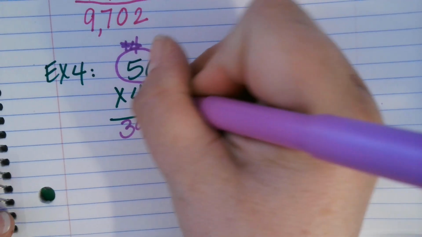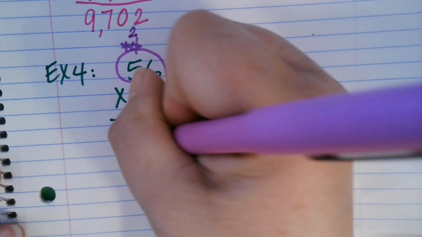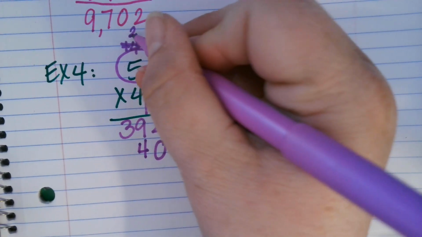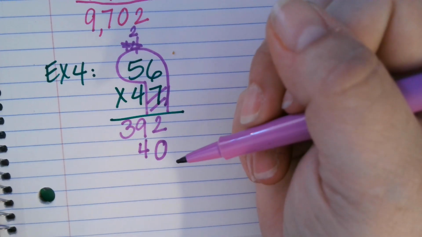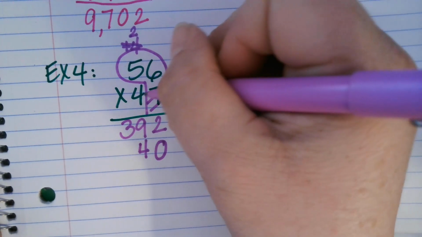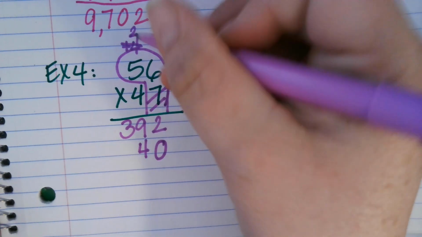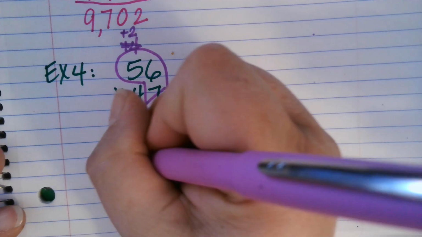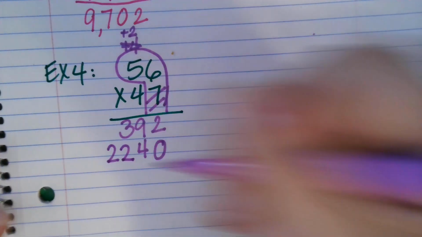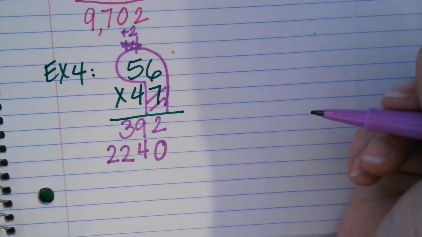So I'm going to say 4 times 6 is 24. Put that 2 above the 4. Carry it right here on top of the 5. 2 goes right above the 4. 24. Now, I have 4 times the tens place. 4 times 5 is 20, plus 2 is 22. And we're going to write that out next to the 4 because there is no place left to carry anything else.